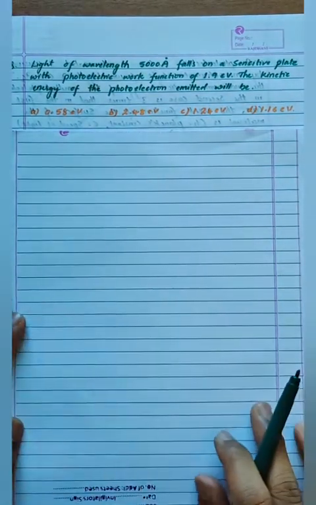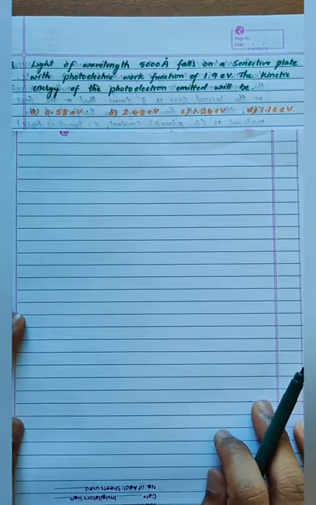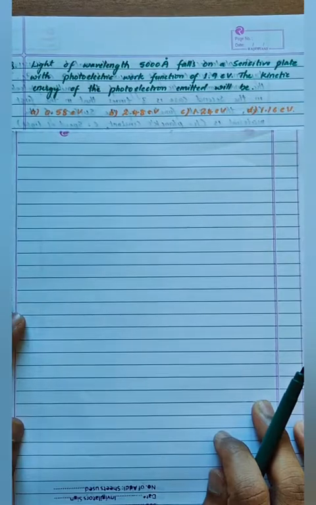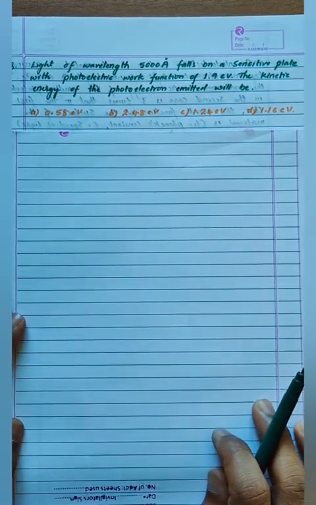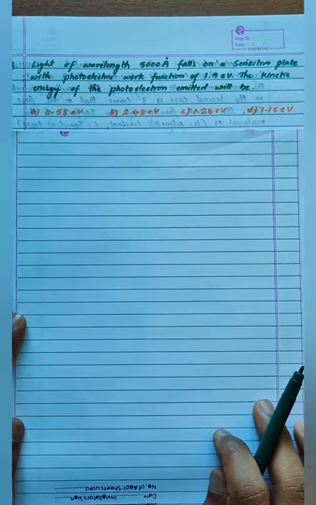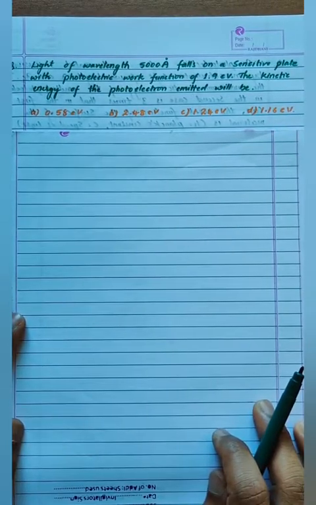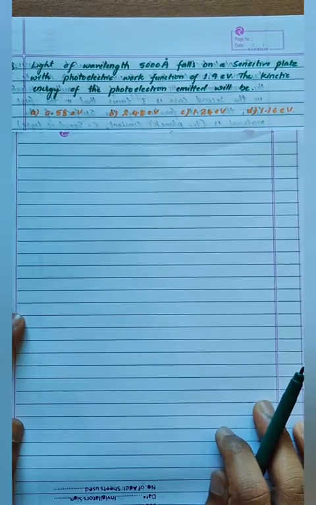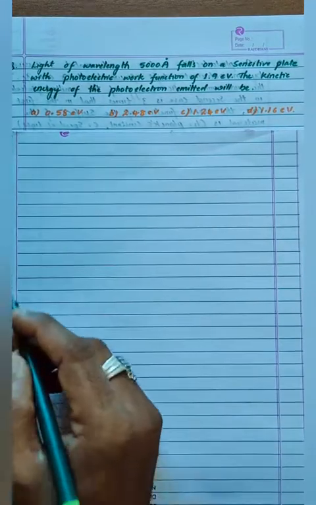The question is like this: light of wavelength 5000 Armstrong falls on a photosensitive plate with photoelectric work function phi naught equal to 1.9 electron volt. The kinetic energy of the photoelectron emitted will be, your options are A 0.58 electron volt, option B 2.48 electron volt, option C 1.24 electron volt, option D 1.16 electron volt. So we'll solve this now.